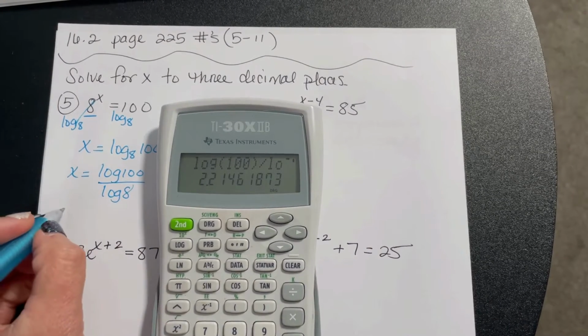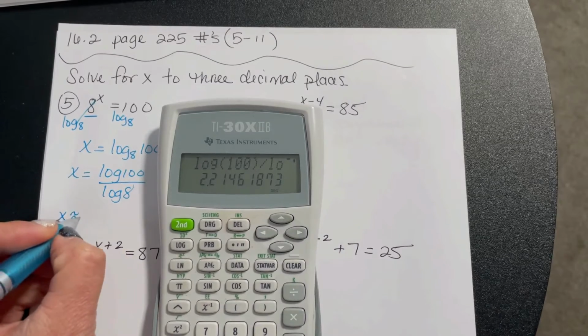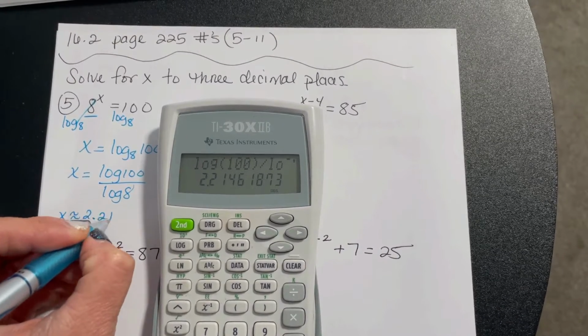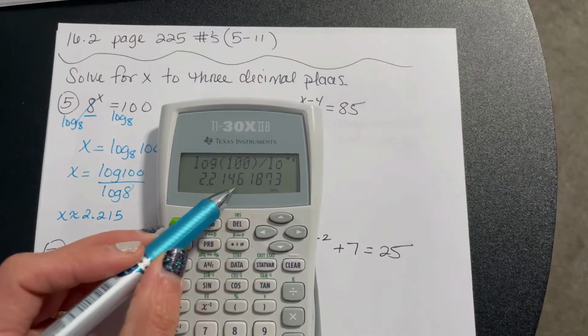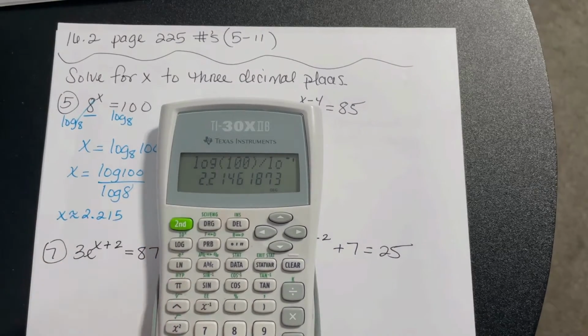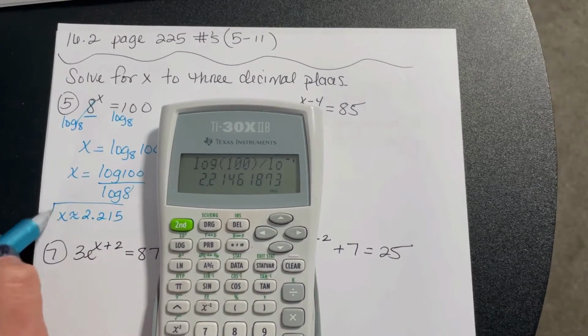Oh my gosh. Okay. So to 3 decimal places, it'll be 2.215, because that's a 6 after the 4. 5 or higher, you go up 1. All right, and there we go.